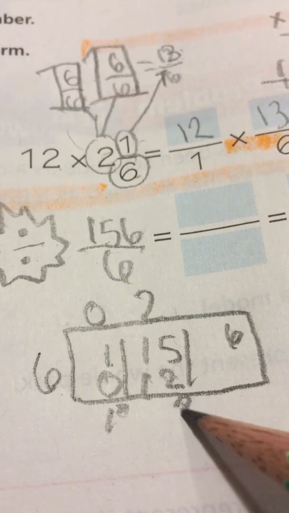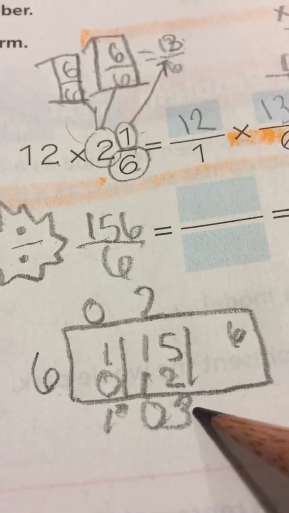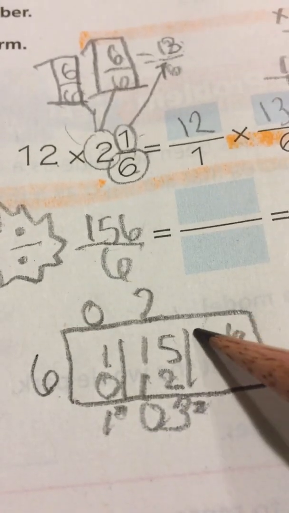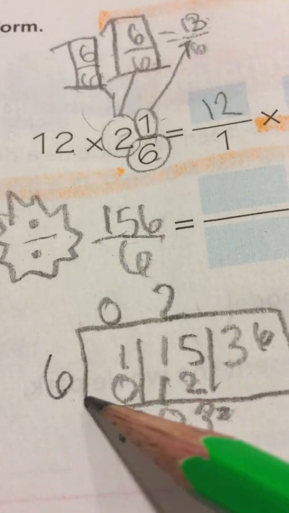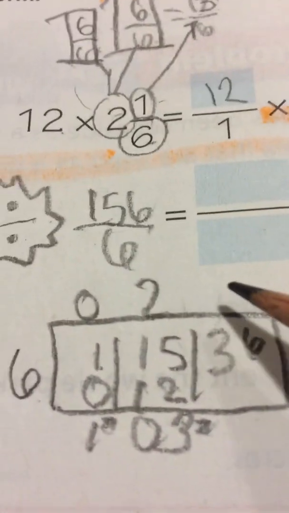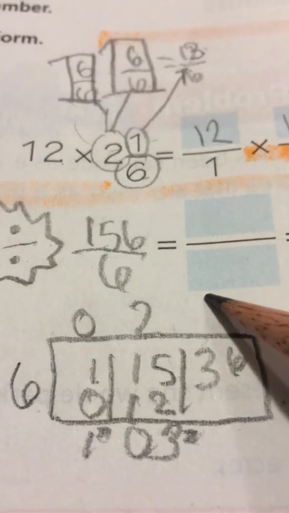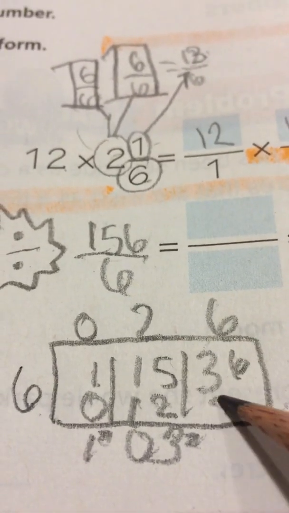5 minus 2 is 3. 1 minus 1 is 0. Bring the 3 up. Can 6 fit into 36? Yes, it can. 6 times 6 is 36.